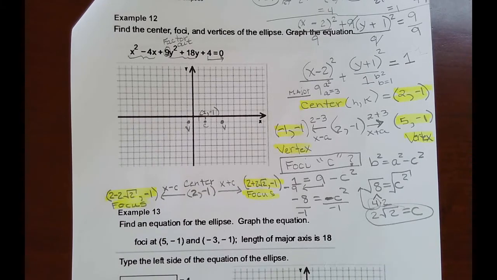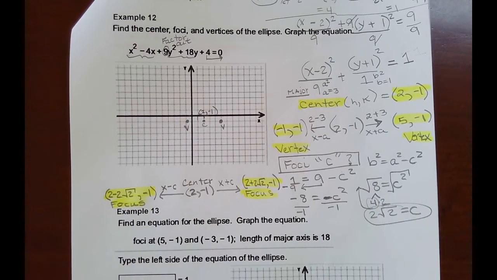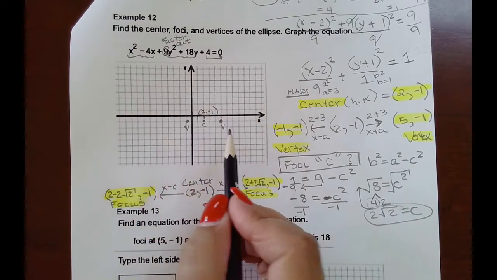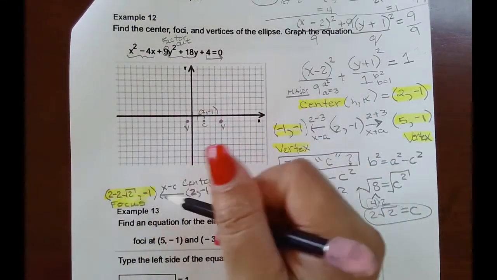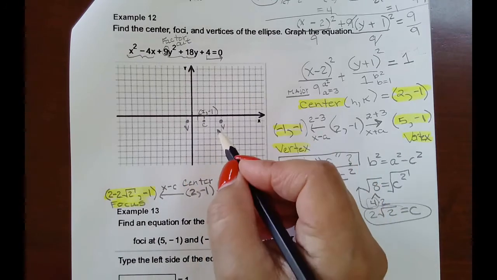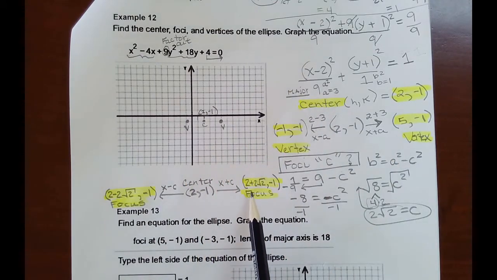Okay, let's see, what's left? We also have to graph this equation as we have in all the other problems. So we need to have the major vertices on the major axis, and you can put these right into the picture. If they ask you for exact coordinates, there'll be a way in MyMathLab to actually type these in.